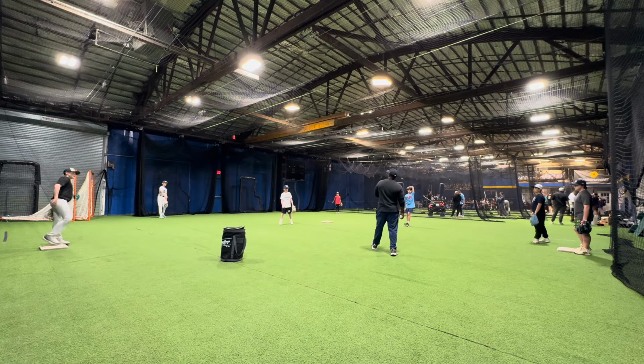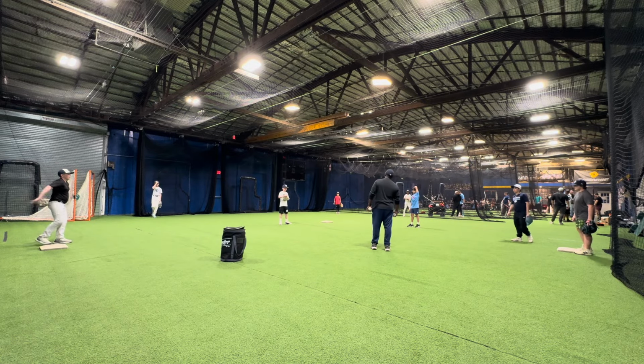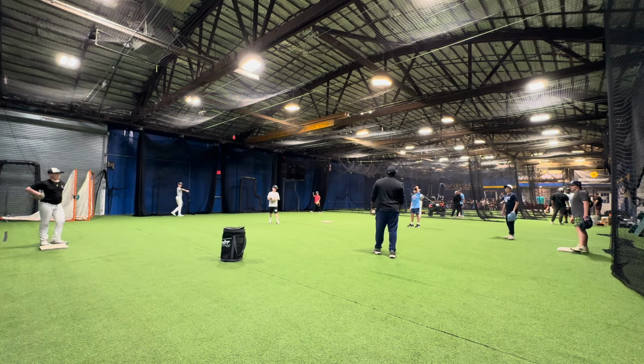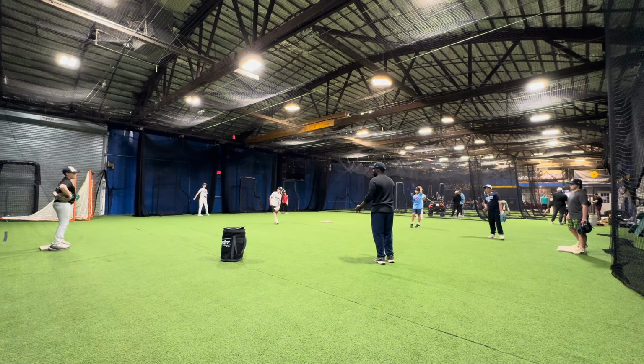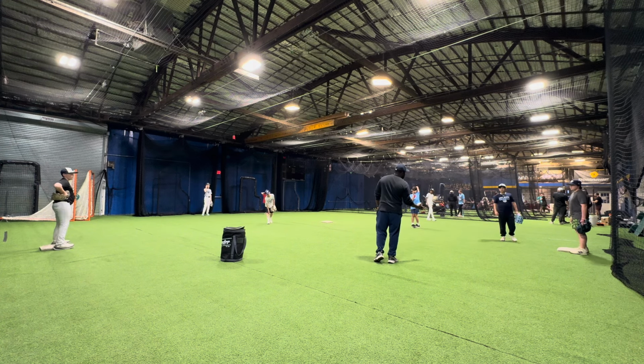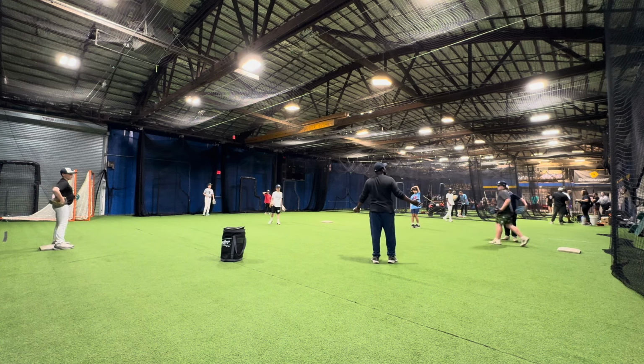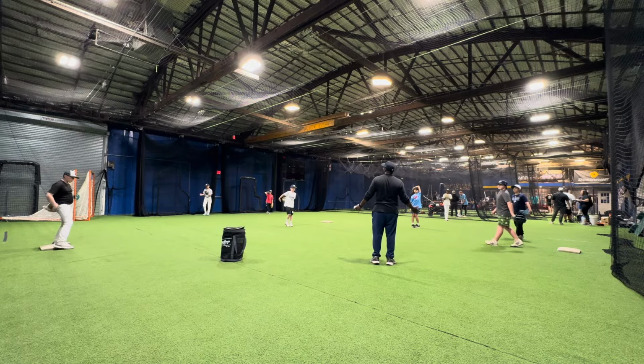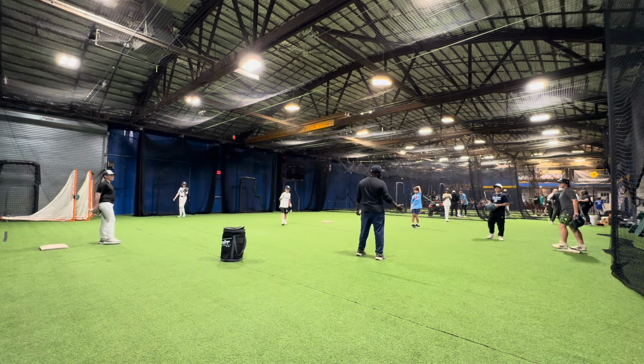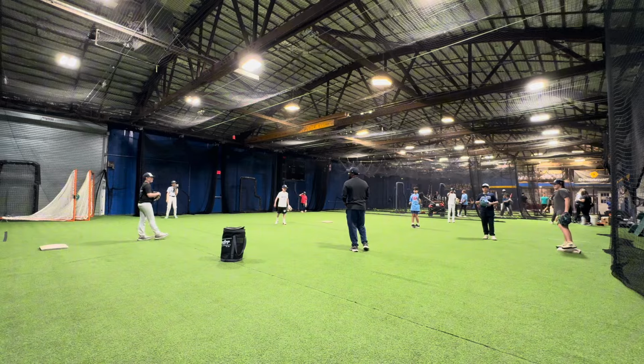Short double, possible triple, left center field gap. Where's the throw going? Who's the cutoff man? What's the first baseman doing? See, now you guys know it. See how easy that was? I'm proud of all of you. I'm very proud of every single one of you.